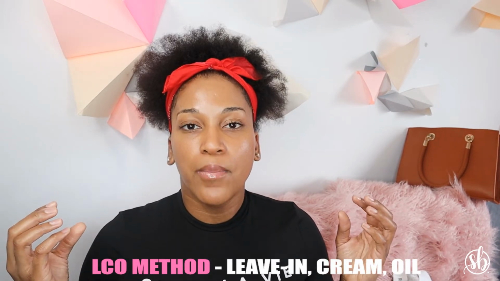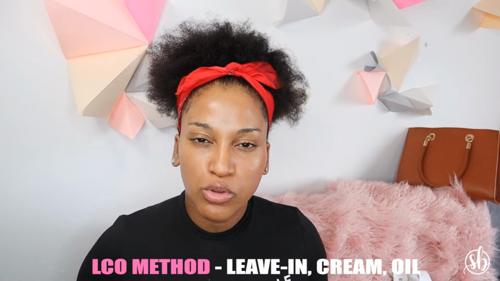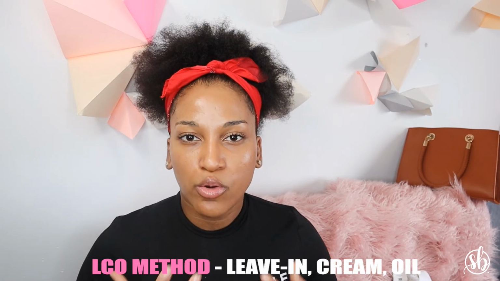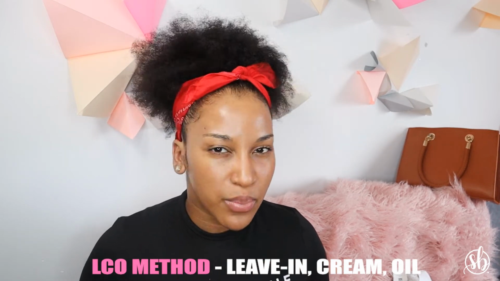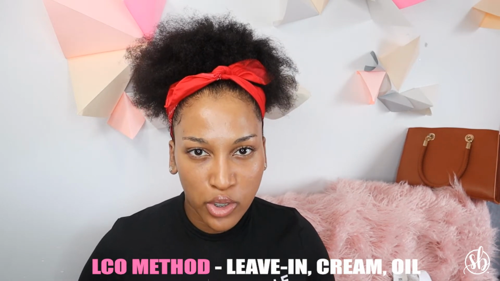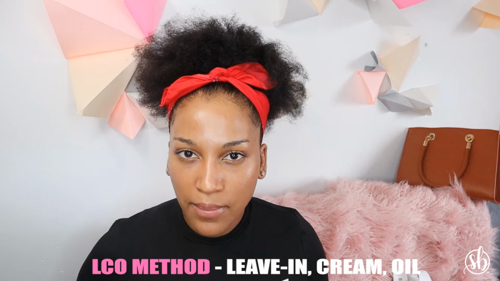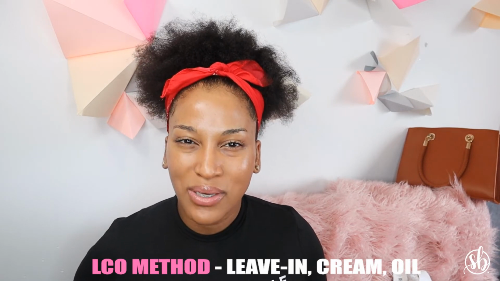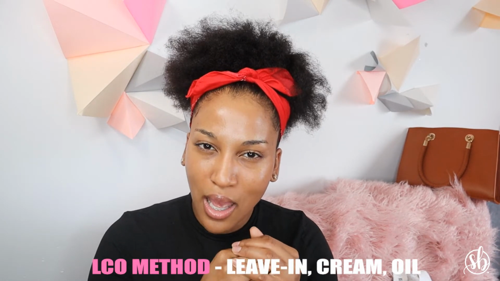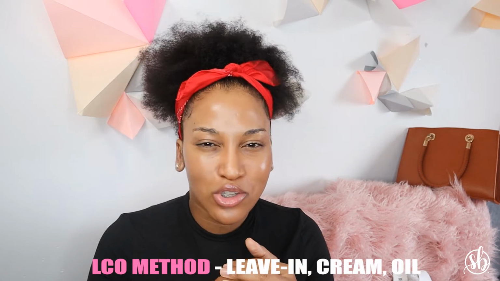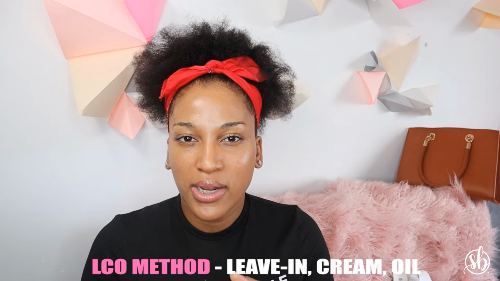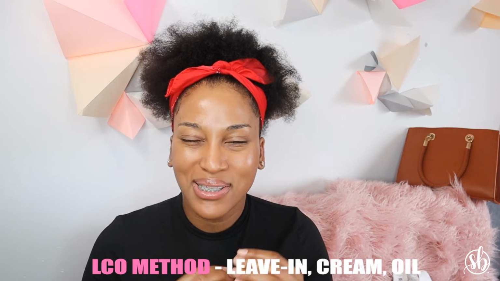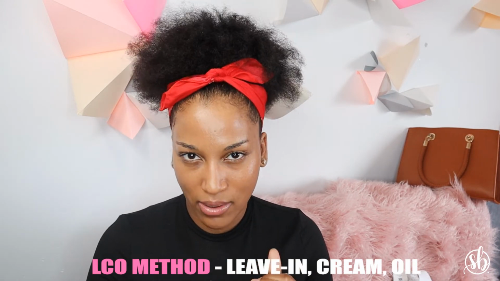So, once you have your leave-in in your hair, then what you want to do is put a cream. I like to put creams on my hair, okay? So I like to go in with that double moisture because I already know that my cuticles are hard to open for me. With that being said, I want to make sure I keep as much moisture as possible in my strands. So what I do after that is I go in with my sealing oil and seal that cream in, okay?